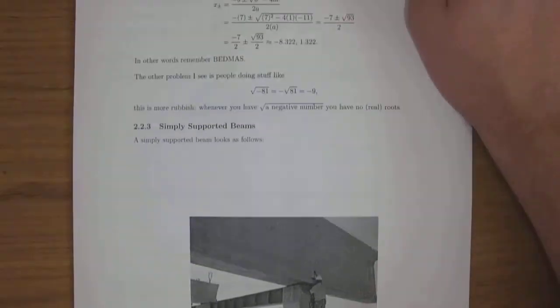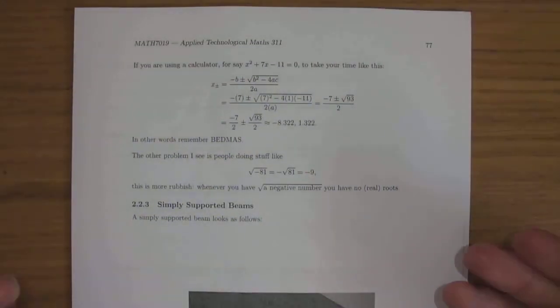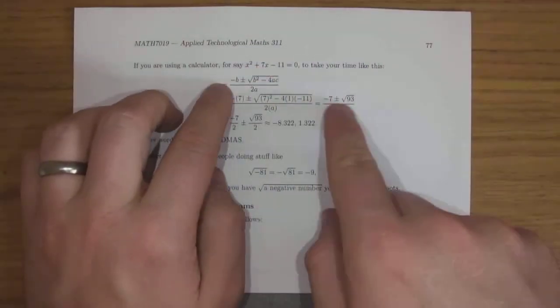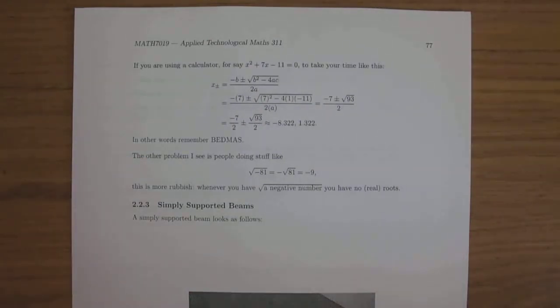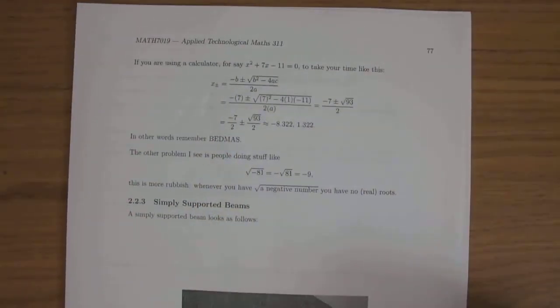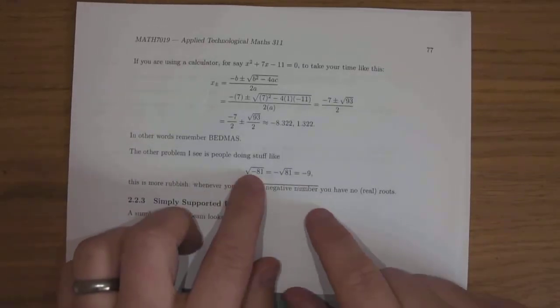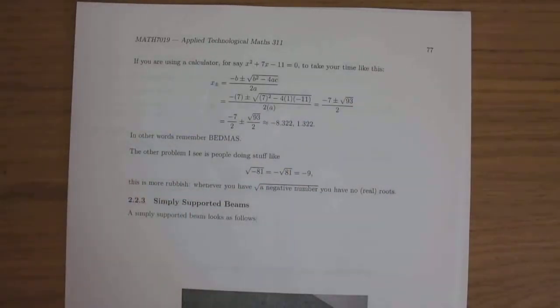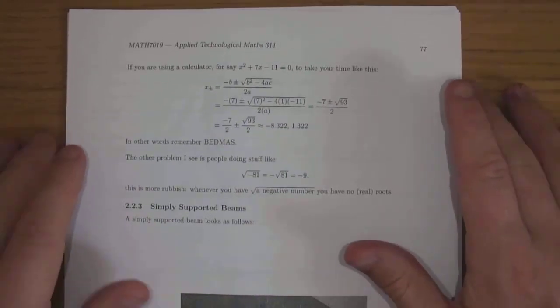Okay. So take your time, do it properly, spend as many lines as you need. The other problem is, if you get a square root of a negative number, it's not a real number. That's all that you're going to say.